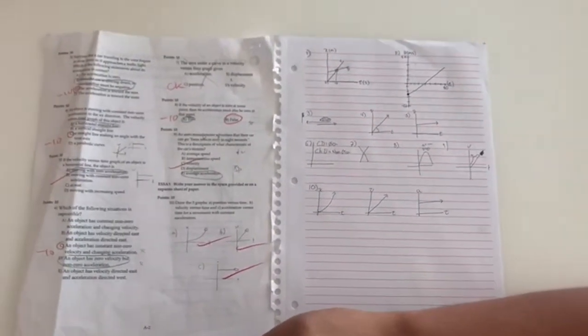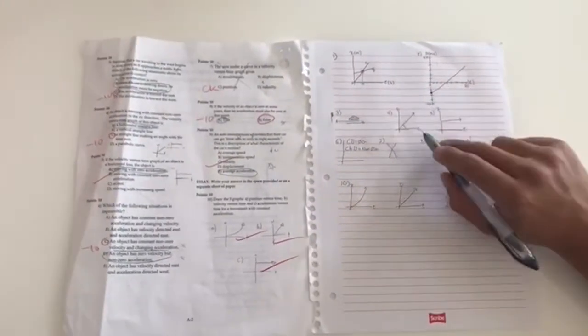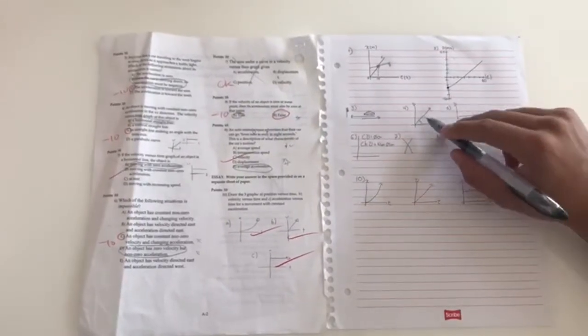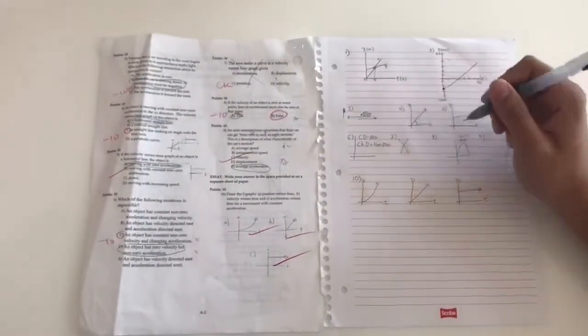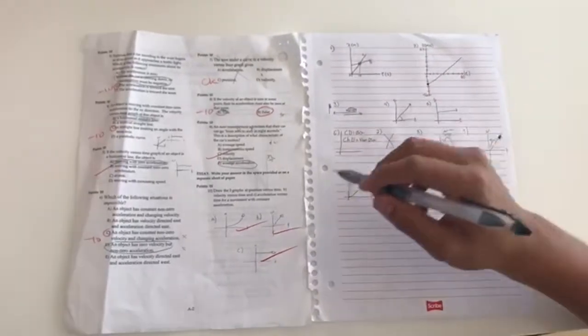Question number 4. An object is moving with constant non-zero acceleration in the plus x direction. The velocity versus time graph of this object is a straight line making an angle with the time axis. Here we can see that it's velocity versus time, and the graph should go this way, making an angle over here, approximately.